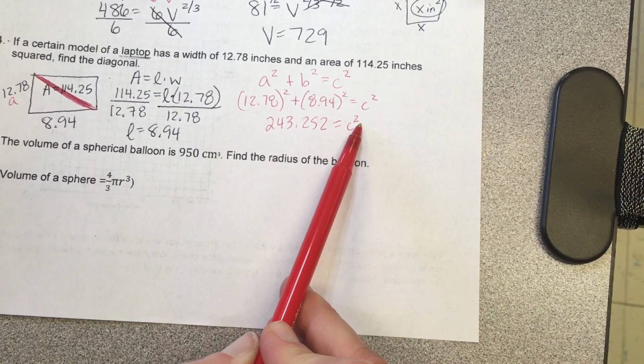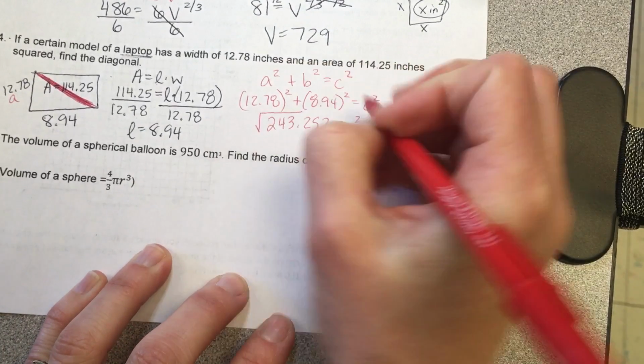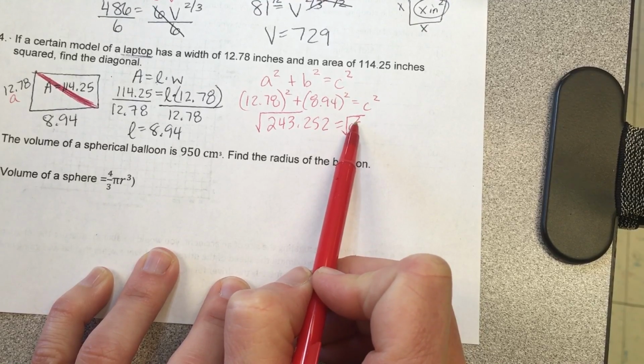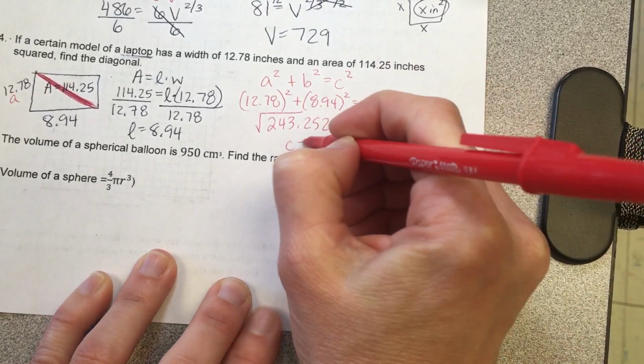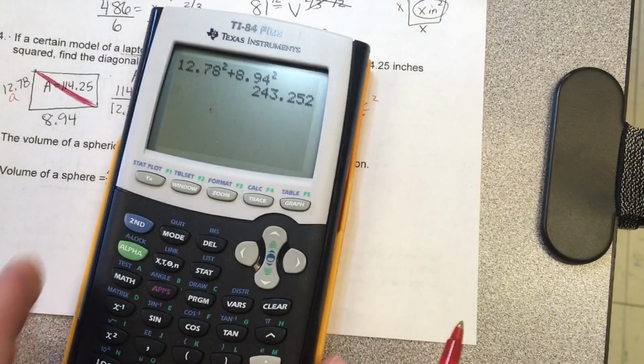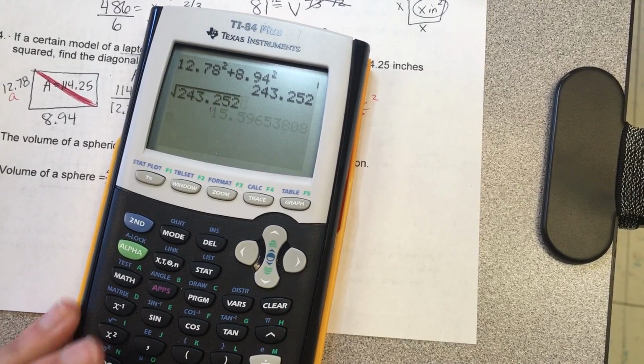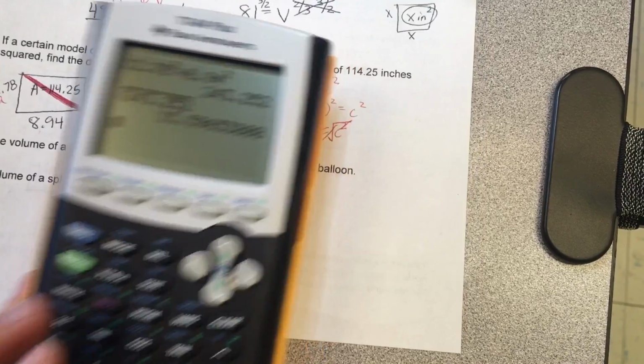So hold up. Nick, how do you get rid of the square? Square root it. Okay, so you got to square root both sides. That's how you get rid of the square. You square root. So those cancel. And so guys, type it in. Square root 243.252. 15.6.